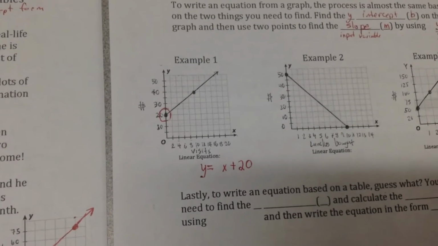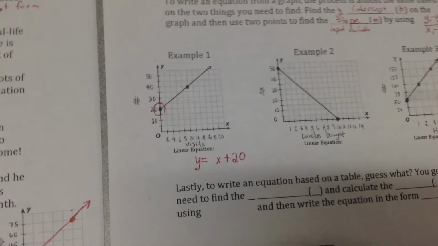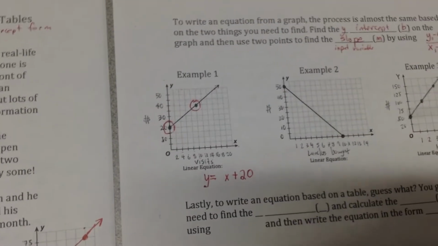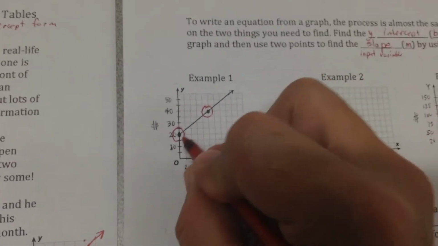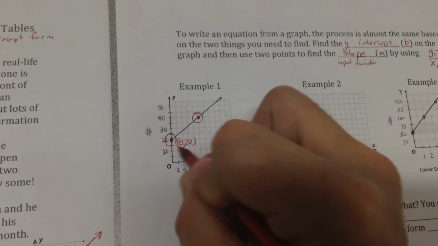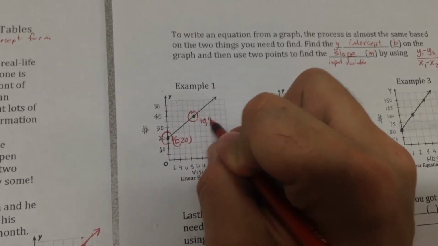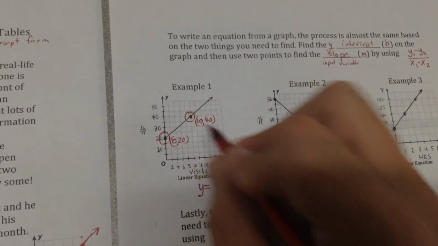Now, there's 2 ways to do this. You could do rise over run. That's totally okay. Or you could use these 2 points to find out what the slope is by doing y minus y and x minus x. So this point here is the point 0, 20. And this point here is the point 10 and 40. Okay, 10 over, 40 up.